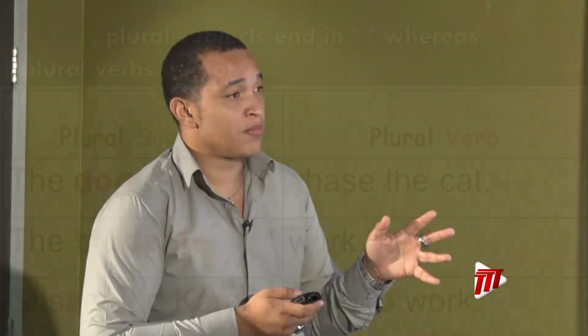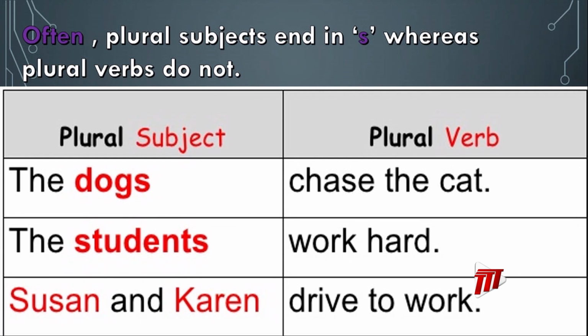So we have plural subject has a plural verb. And we have some examples. The dogs chase the cat. So we have dogs being the plural subject. It's more than one and it ends in that S there. And we have plural verb, chase the cat. The verb there would be chase, and as you can see, there's no S at the end there.